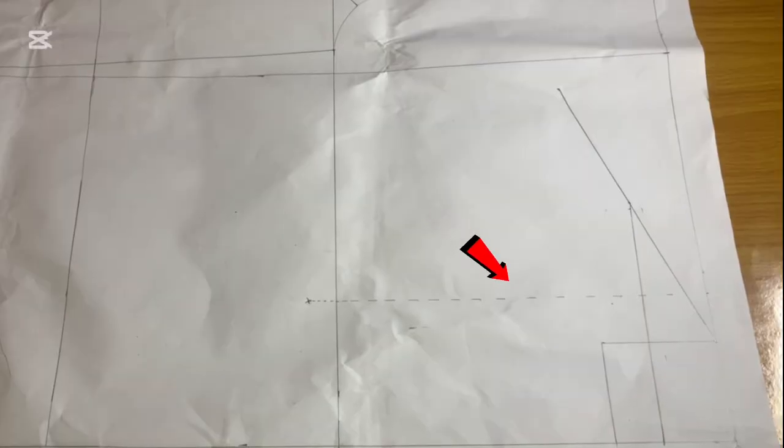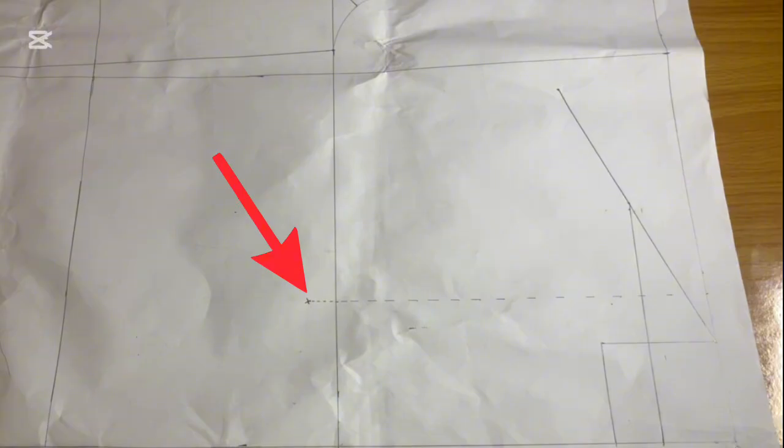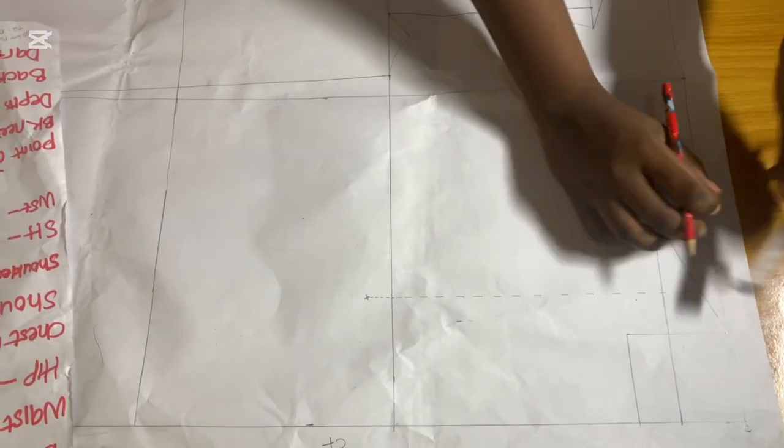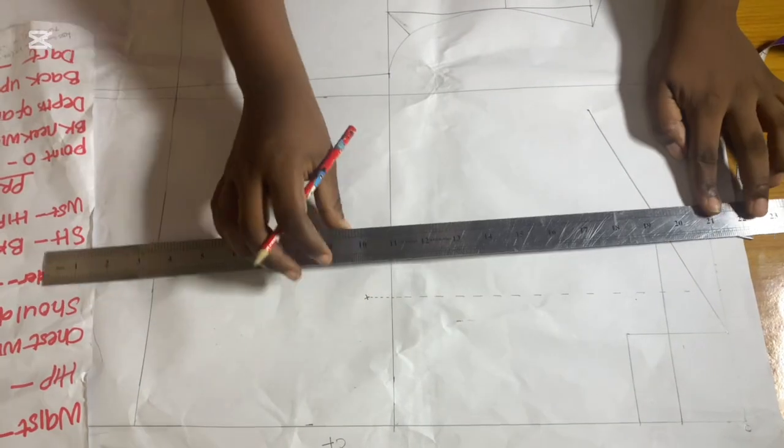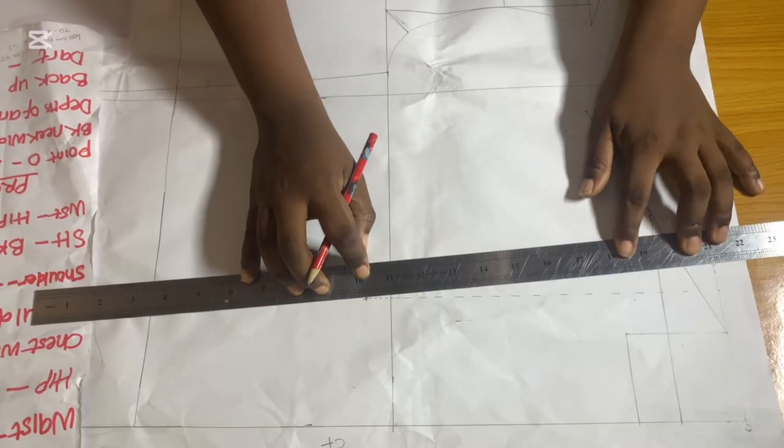How I got these broken lines, I didn't know my camera wasn't recording. From this point, place your tape measure like this. Mark your chest measurement divided by 4. This is also known as your nipple to nipple point measurement. I also went ahead to mark whatever I got on my bust line. At the bust line, I came down by a constant of 2 cm. Label it as X. I connected the points together with a dotted line. From the broken line, I'll mark 2 cm. Then I connect it to point X with a straight line.